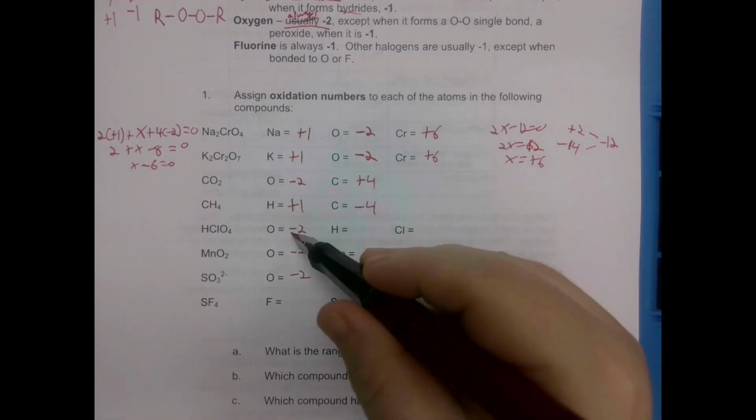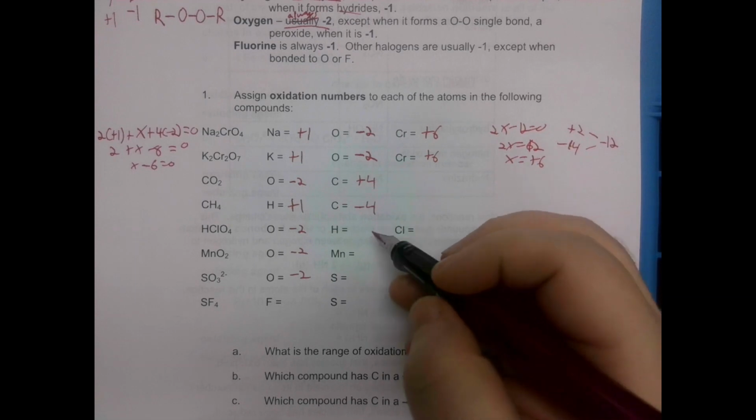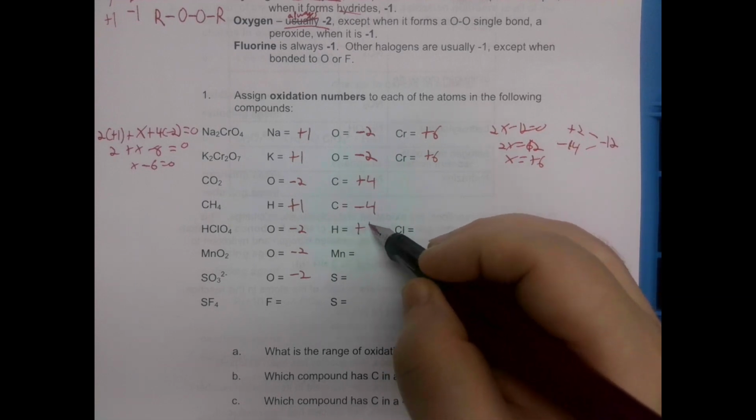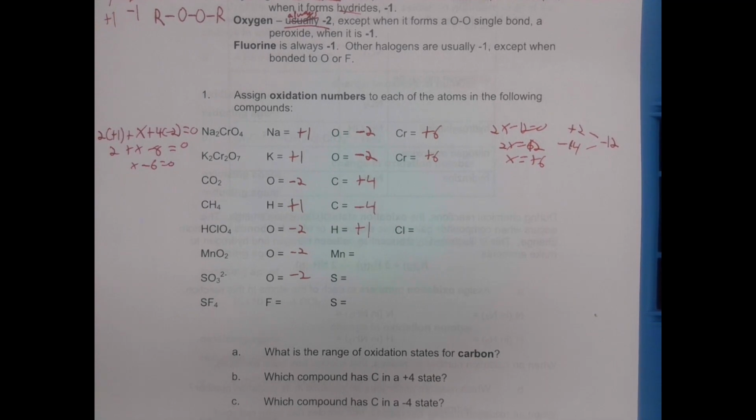So oxygen is -2. What would hydrogen be? +1. And what would chlorine be? What would it be, Allie?